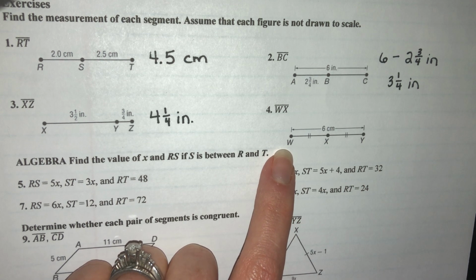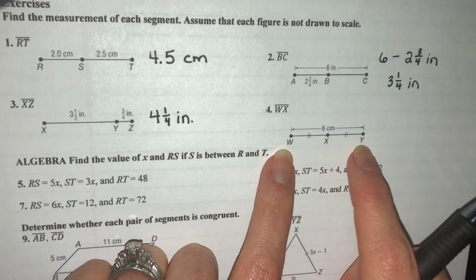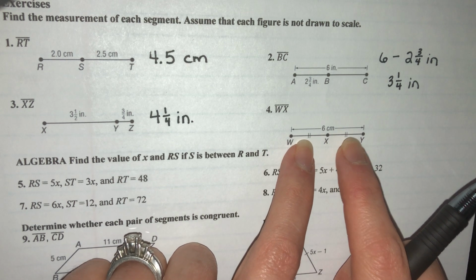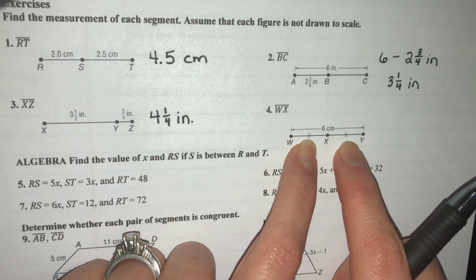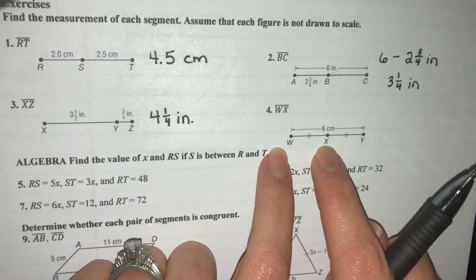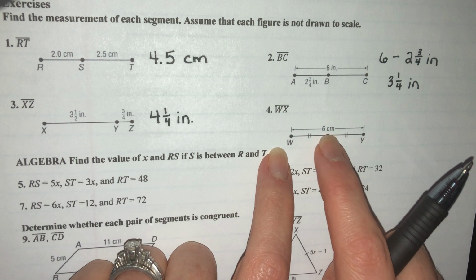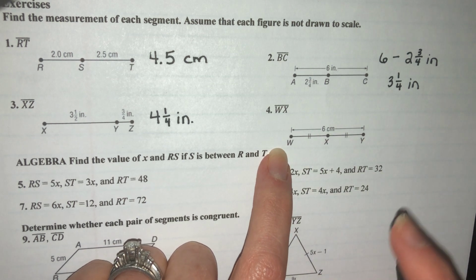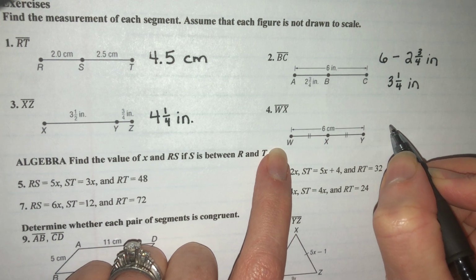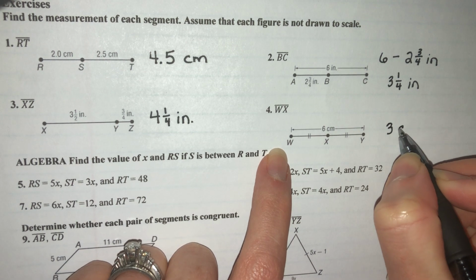Well, in this particular problem, it's important that you notice these tick marks or slashes on the picture. If you will recall, those mean that these two pieces are congruent to one another, so they are the same length. So in order to find the distance from W to X, we just need to take the 6 and divide it by 2. What is 6 divided by 2? It equals 3 centimeters.